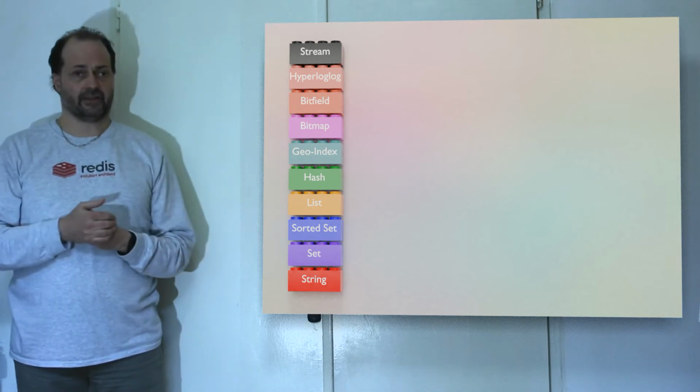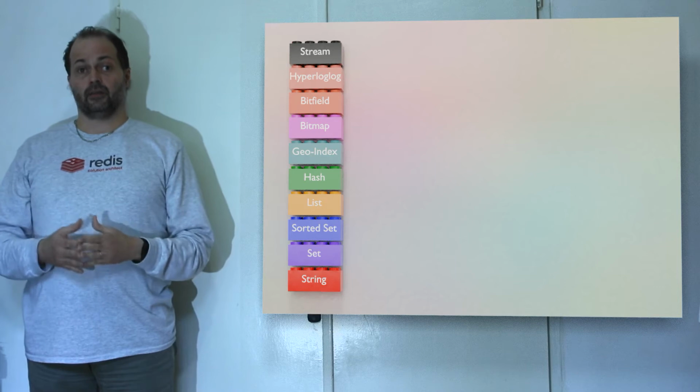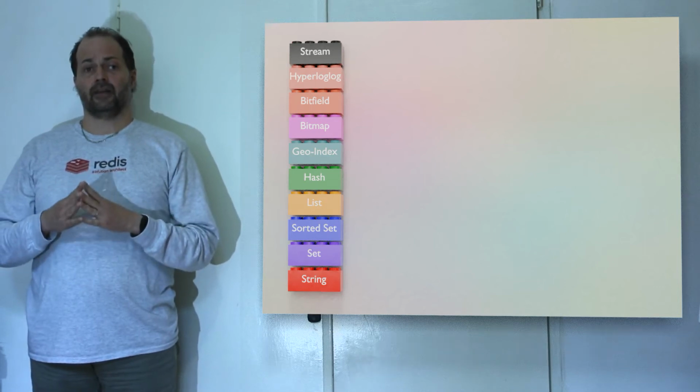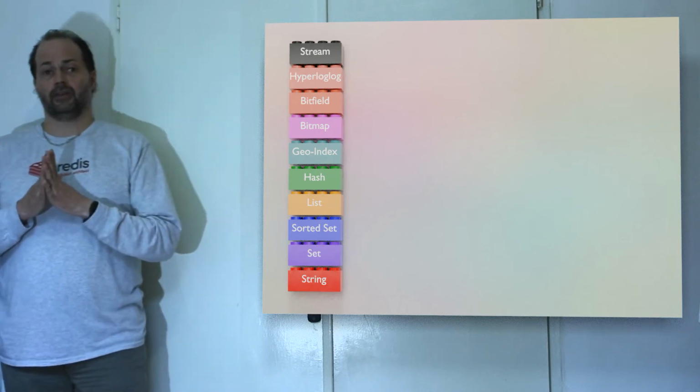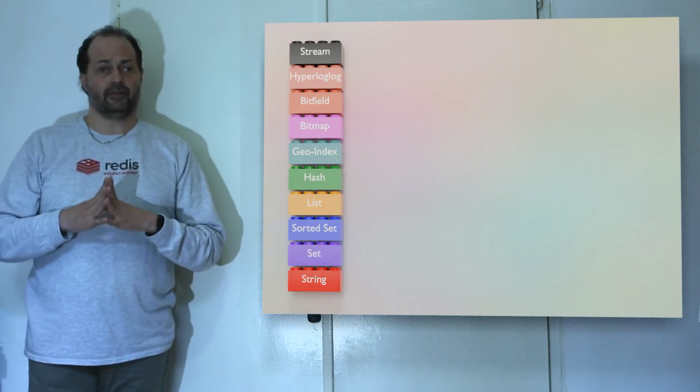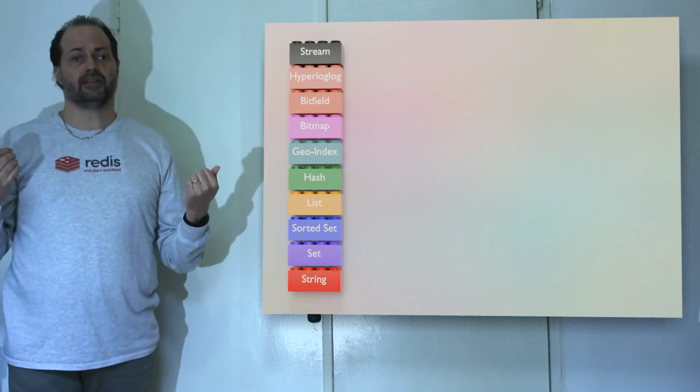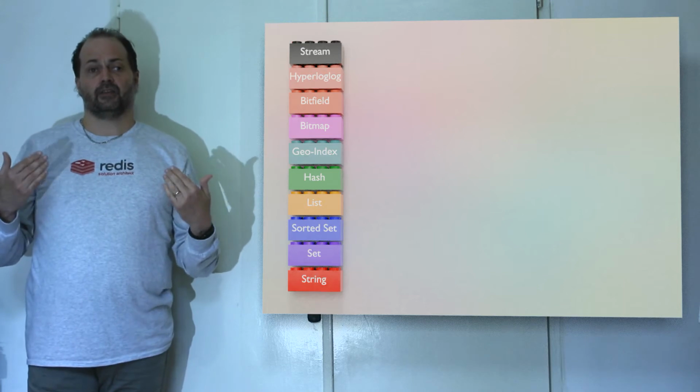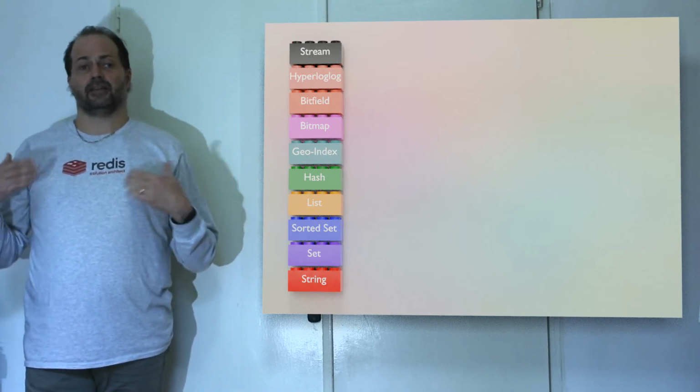The first one is a string. A string can store a series of bytes up to 500 megabytes. Eventually non-printable, it is binary safe. You can store HTML generated snippets, serialized JSON objects, images or PDF files and so on.